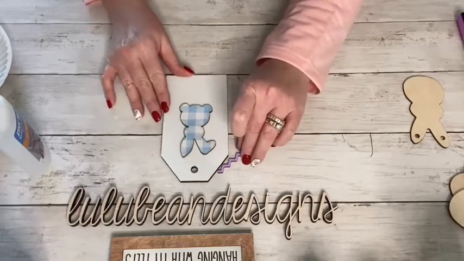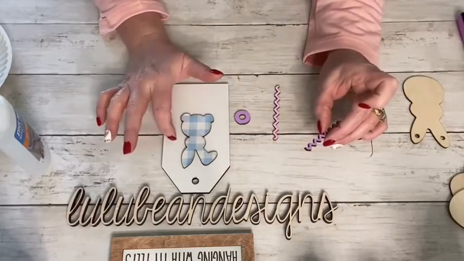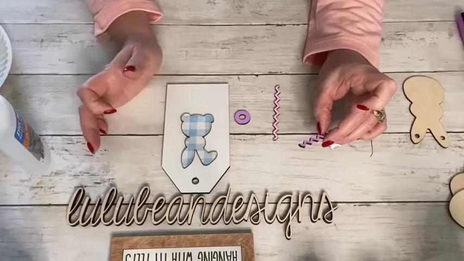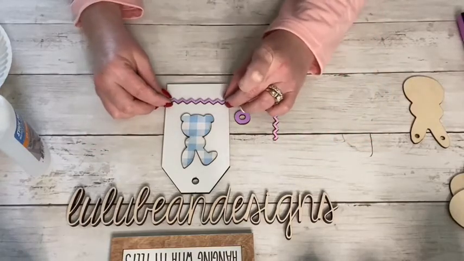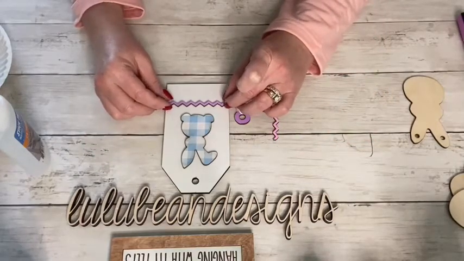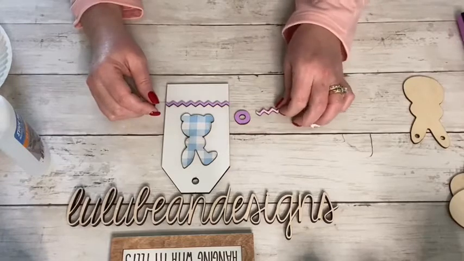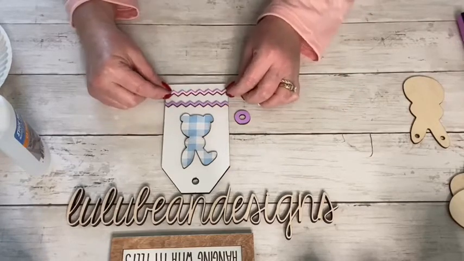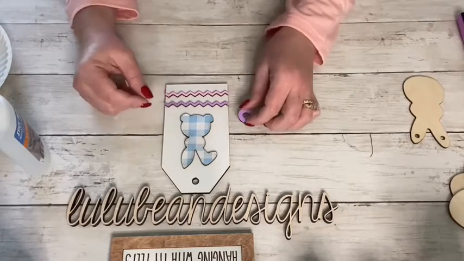All right. Now, I'll be honest, I'm not loving how he looks against this white. So I probably would use a different scrapbook paper or just paint him the next time. But we're going to go with it since I've already done it and we're live.